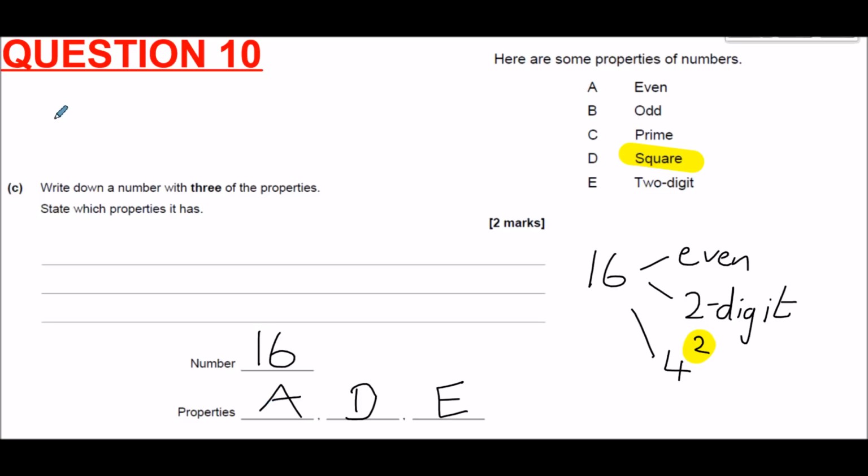Just to give you another possible answer, we could have gone for the number 25 as well. Now 25 is a square number, so again 25 would be D for square. 25 is also an odd number, and 25 is 2 digits. So we could have said 25 or 16 or lots of other possible answers as well.